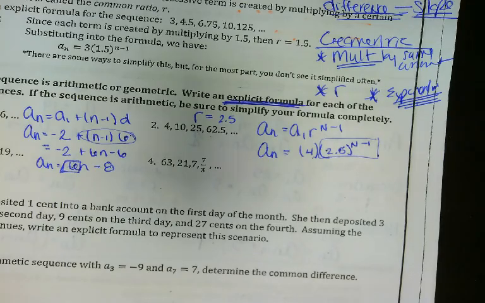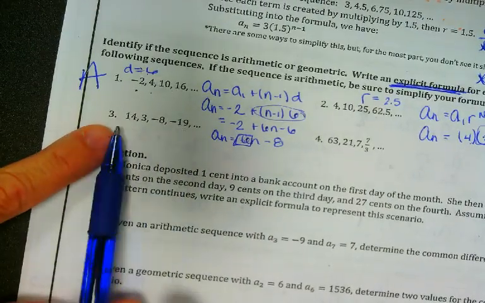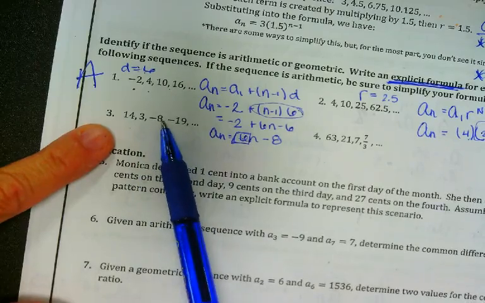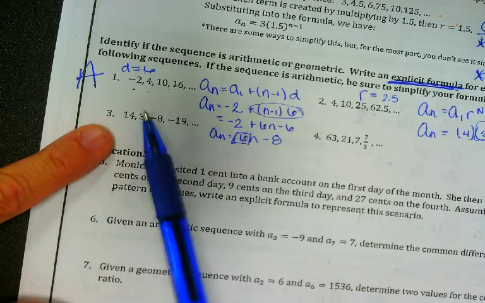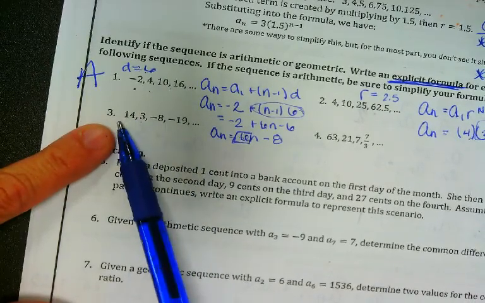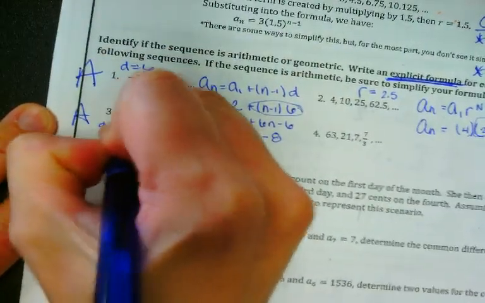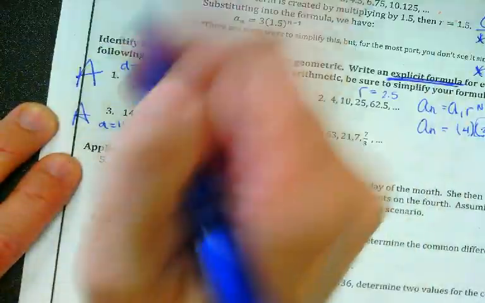What did 3 turn out to be? Arithmetic or geometric? Arithmetic, super basic, right? You're just either adding or subtracting. And again, it's a sub 3 minus a sub 2, a sub 2 minus a sub 1, if you're not sure, so you get the same thing. So that tells us it's arithmetic. The difference is 11. So again, I'm just going up and stealing the formula.